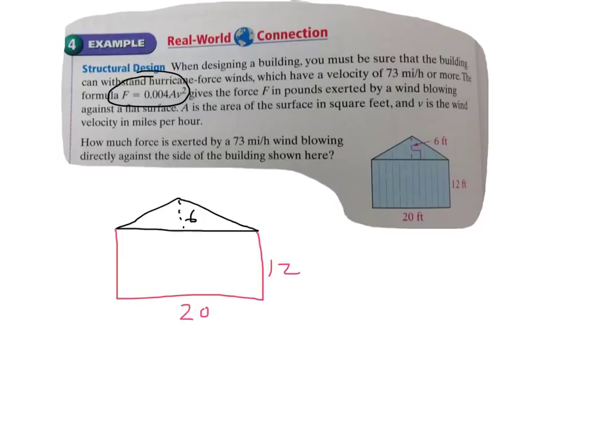First, to find the area of the side of the building, hopefully you're going to find the area of the rectangle and add it to the area of the triangle. The area of the rectangle is simply 20 times 12. So the area of the rectangle is going to be 240.